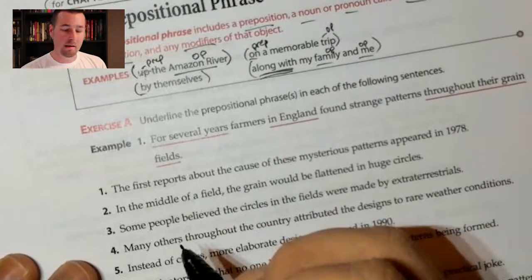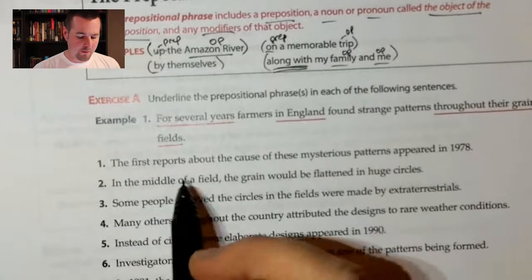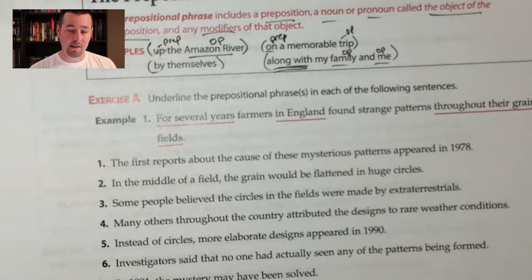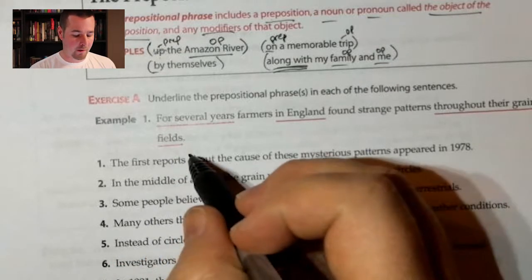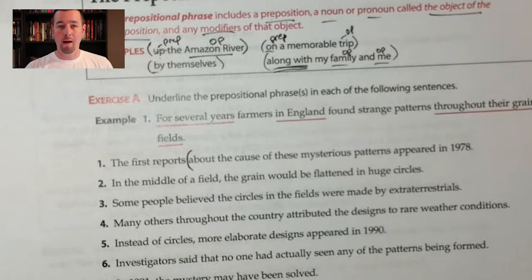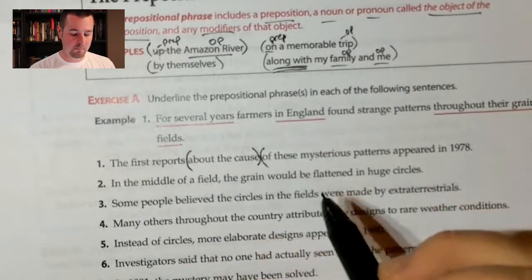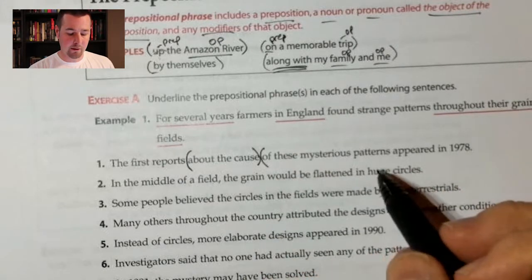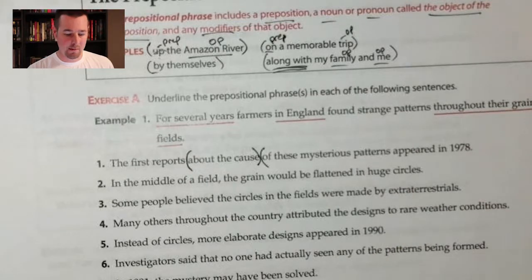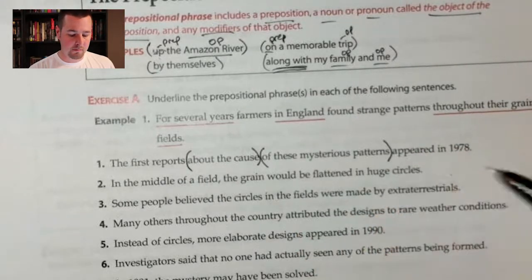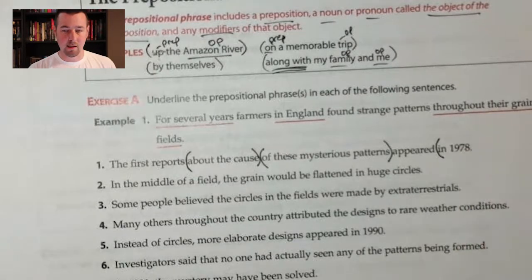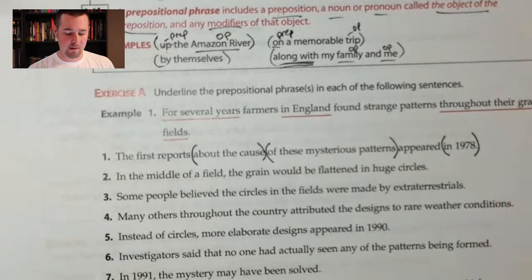So look at the number 1. The first reports about the cause of these mysterious patterns appeared in 1978. As I'm scanning through the sentence, I'm looking for these prepositions, and that's where it will start. Right here, I'm coming across about. Then you ask yourself, about what or about who, and whatever answers that question is going to be your object of the preposition. So about what? About the cause. The next one is of what? Of these mysterious patterns. I have to go all the way to that noun because the object has to be a noun or a pronoun. Then I go a little bit further. In what? In 1978. That's where it will stop.